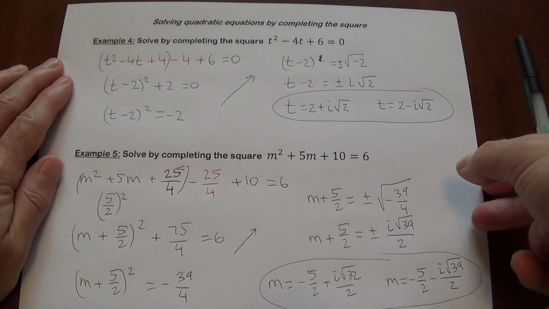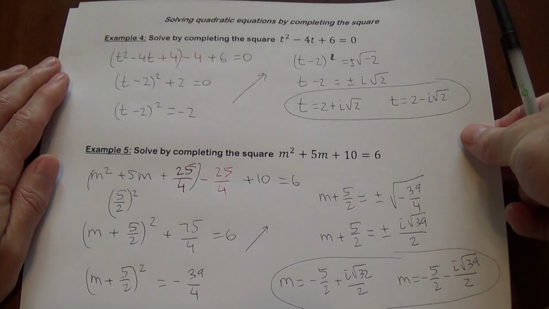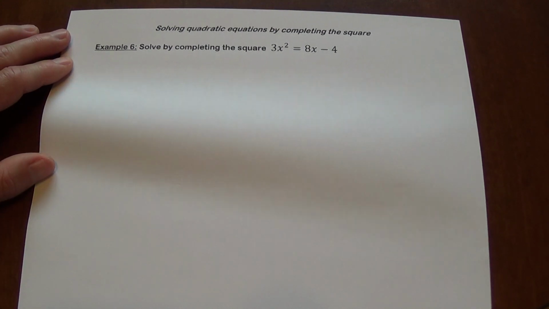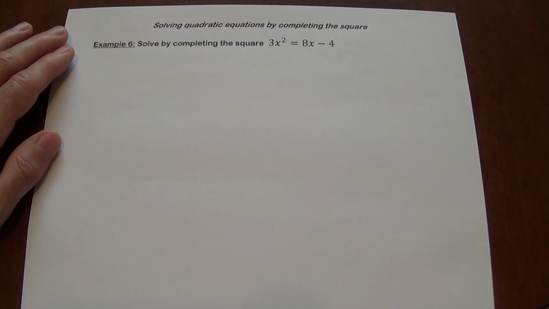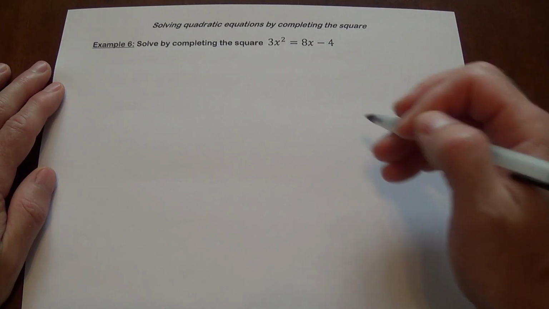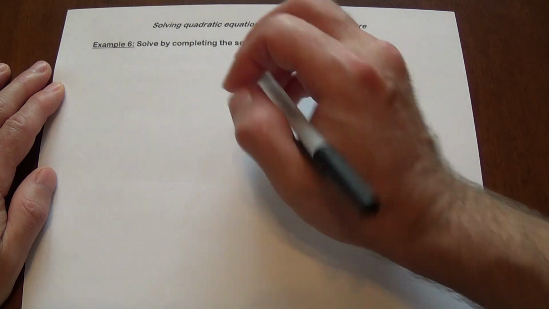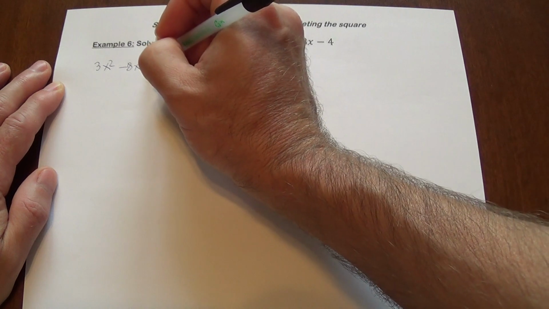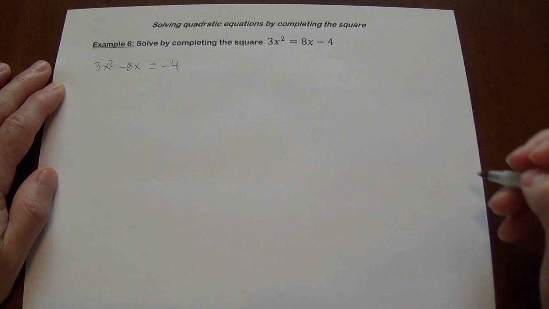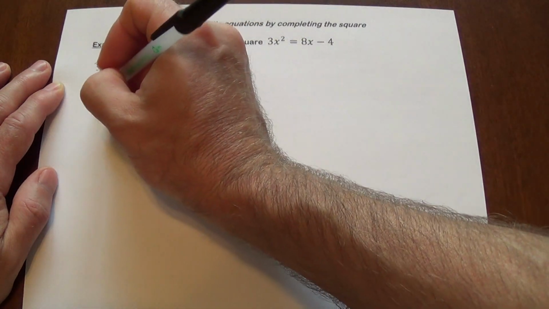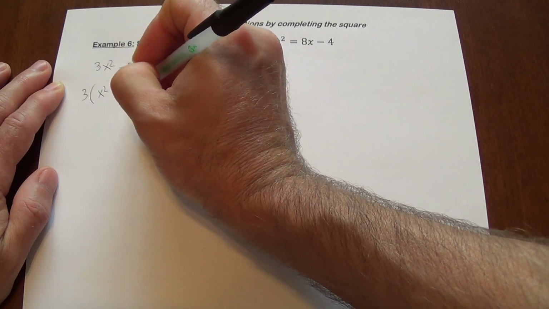Okay, and I have one more example. What happens when the leading coefficient is not 1? This is actually when students are often concerned. So first of all, we need to move 8x on the same side. So it's going to be 3x squared minus 8x. We don't have to worry about the 4. I'm going to leave it there for now. First of all, we're going to have to factor out the 3. So it's going to be 3 times (x squared minus 8/3 x).